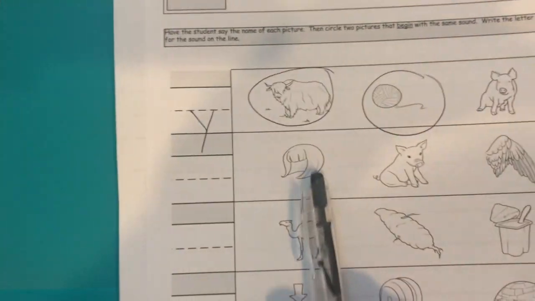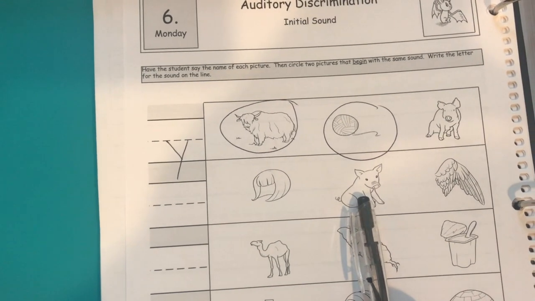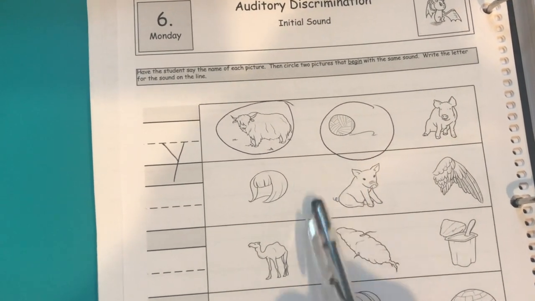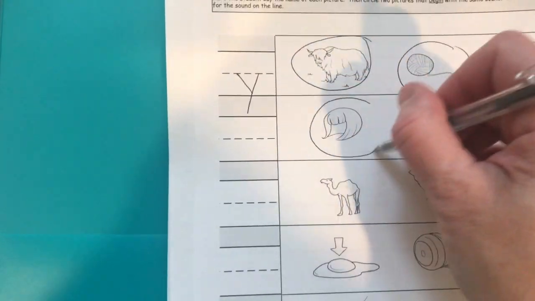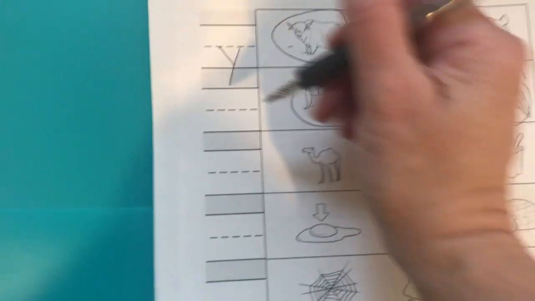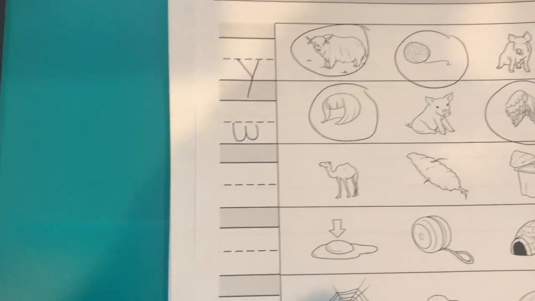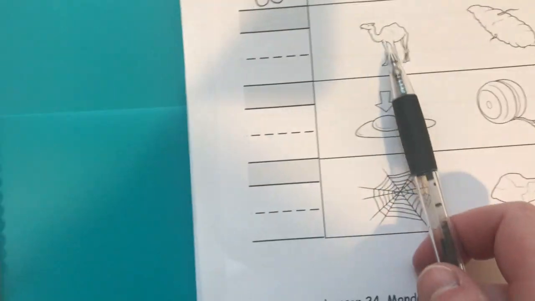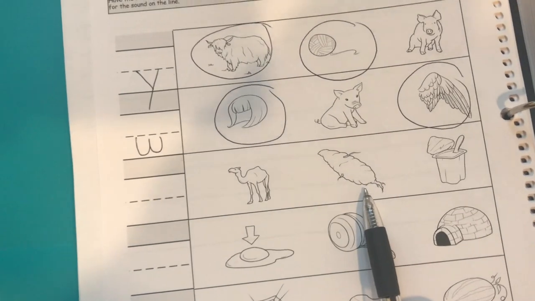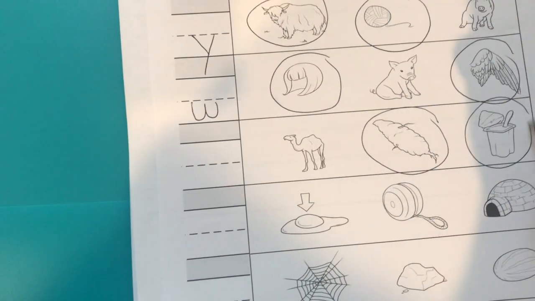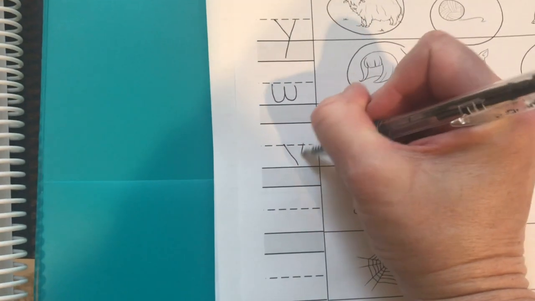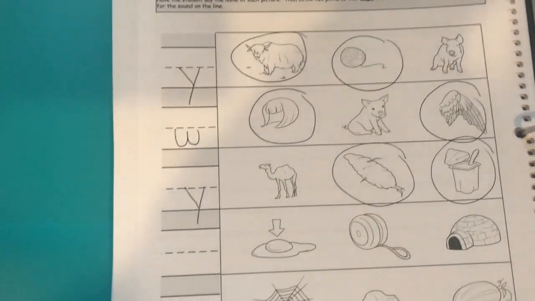All right, now we have a wig. I think it's a pig or a hog, doesn't matter. And then a wing. Which one of those? It's the wig and the wing. Both start with W. Okay. Then we have a camel, a yam, and a yogurt. So yam and yogurt start with Y once again.